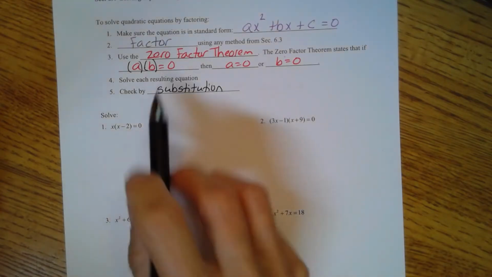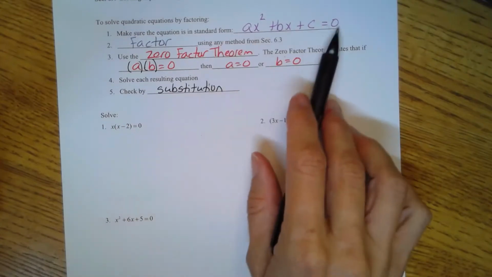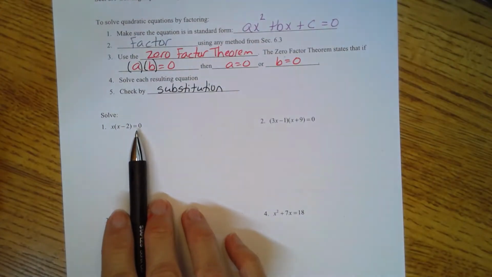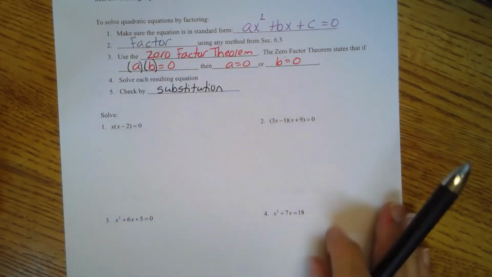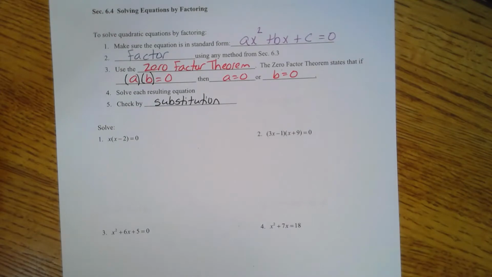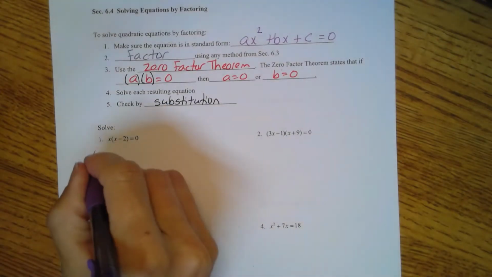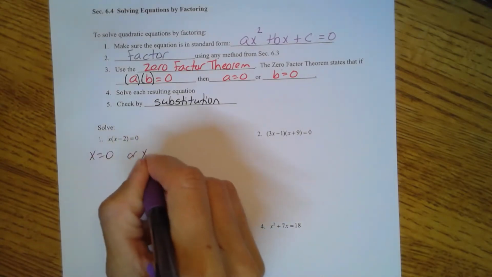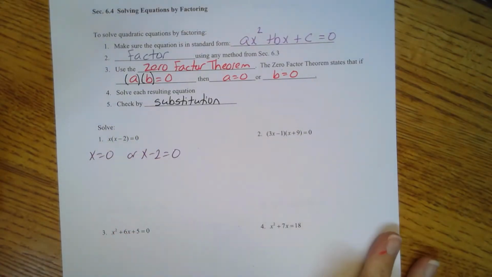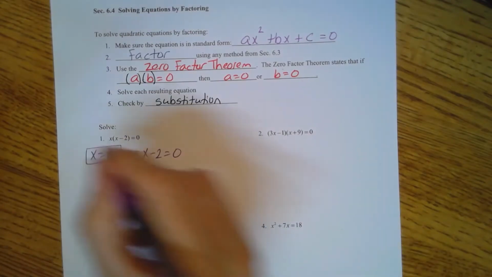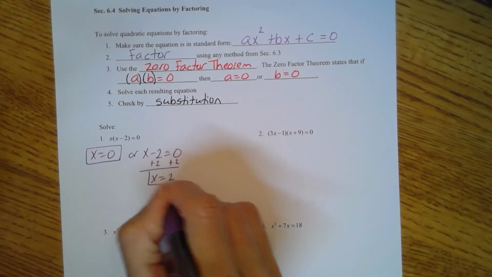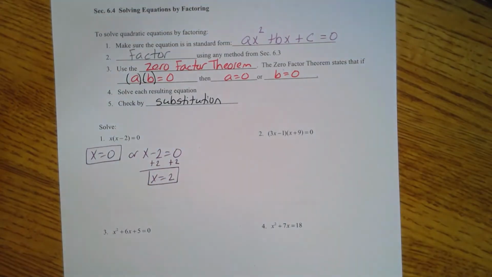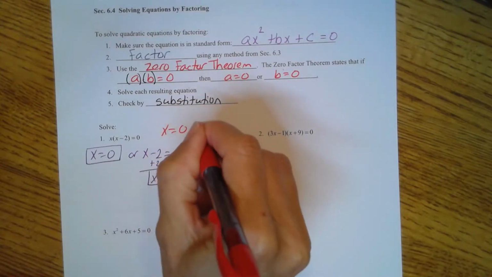So for number 1, we want to make sure that we're in standard form. Really, we just want to make sure we have a 0 on the right hand side, and we do. We don't want to distribute in the x because then we're undoing the factoring that's already happened for us. This problem is already factored for us. So we're going to use the zero factor theorem that states either the first factor has to equal 0 or the second factor has to equal 0. And we're going to solve each one individually. Well, the first one's already solved for us. The second one, all we need to do is add over the 2. So our two answers for this problem would be x equaling 0, 2.